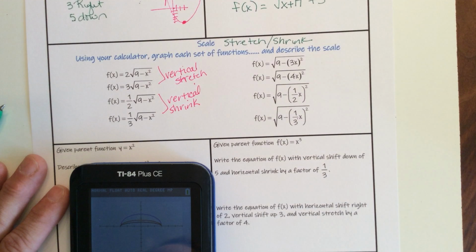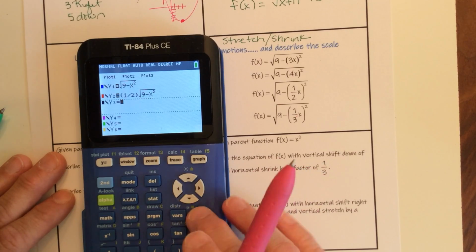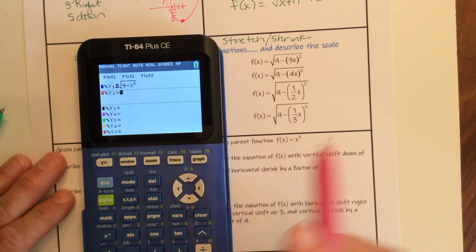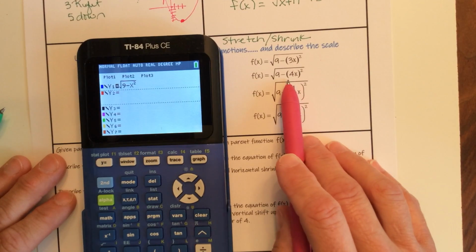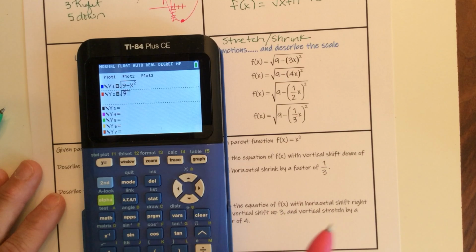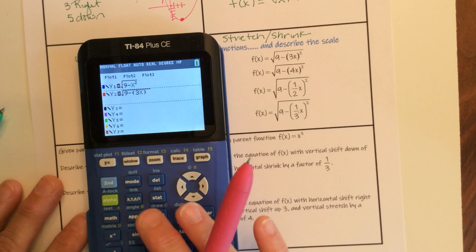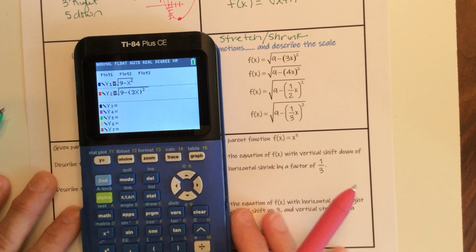So let's go in and keep y1, and I'm going to clear, I didn't clear that one, and I'm going to put the first 2 in there. So I have the square root of 9 minus, I need parentheses, 3x. I need to close the parentheses and square.